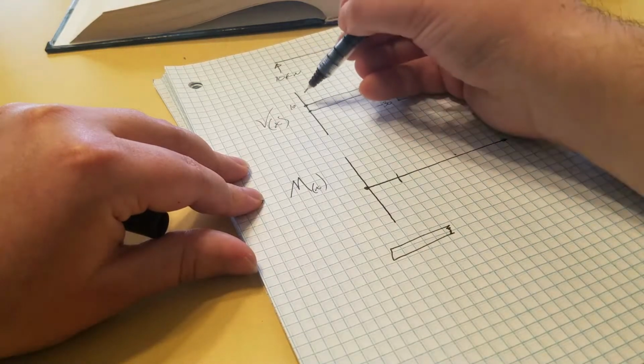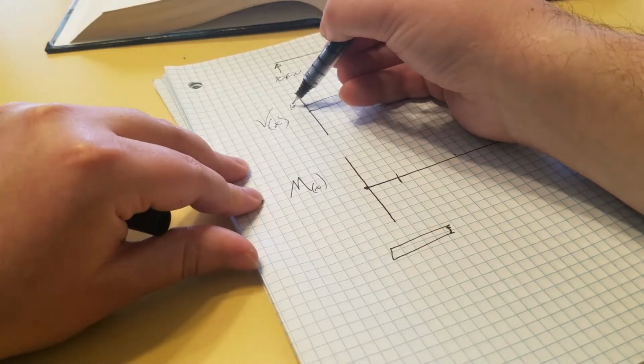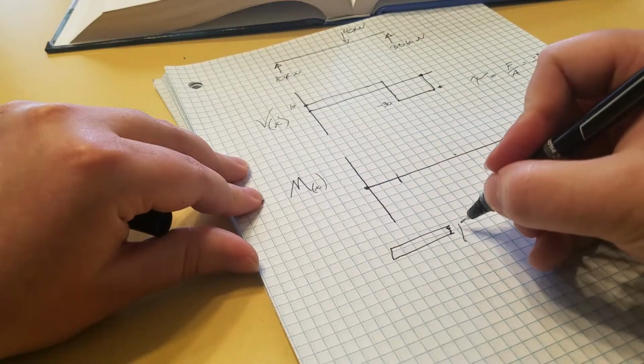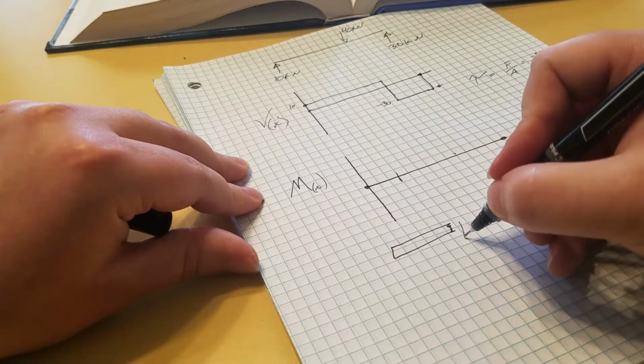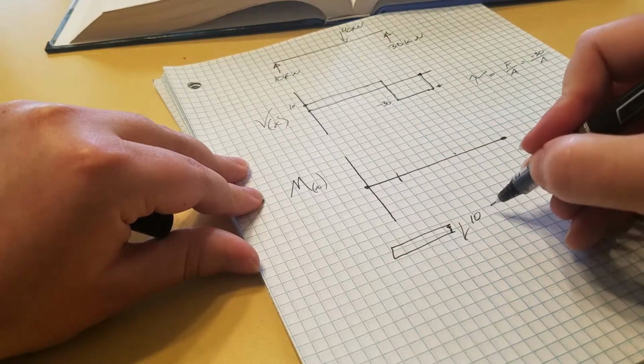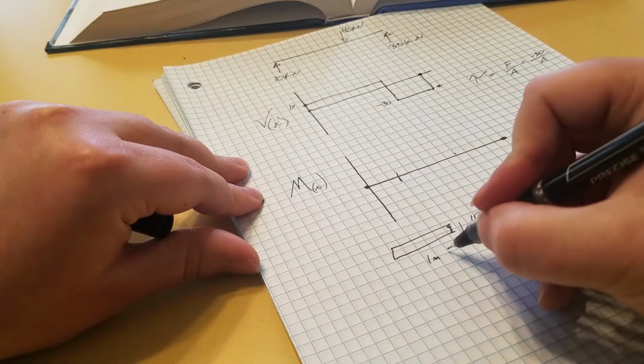So inside of the beam, after 1 meter, there is a shear of 10. Some sort of shear force here. It's positive, so I need to draw it downward like that. So 10 kilonewtons. And this is 1 meter away.